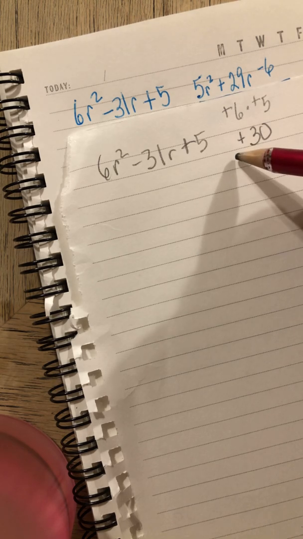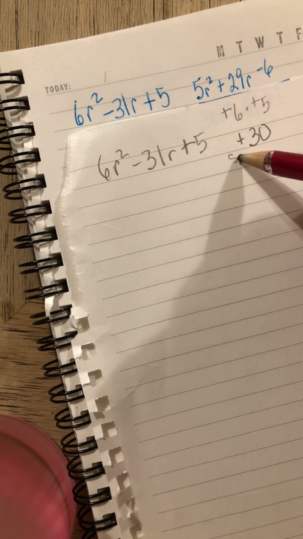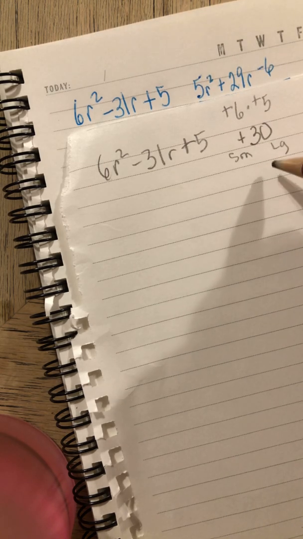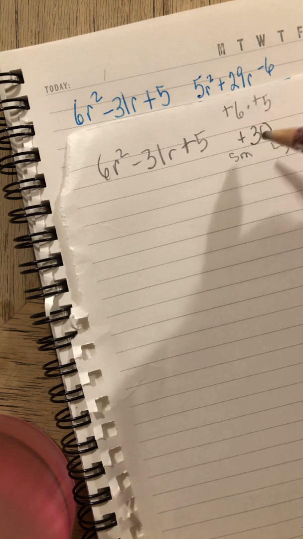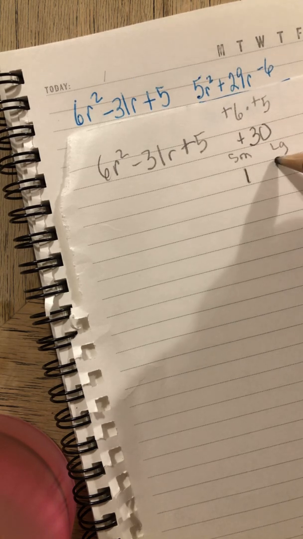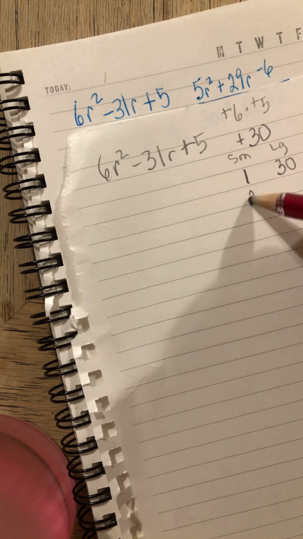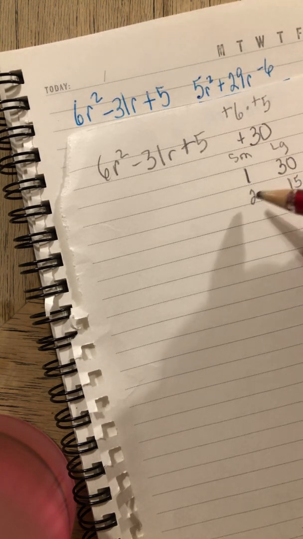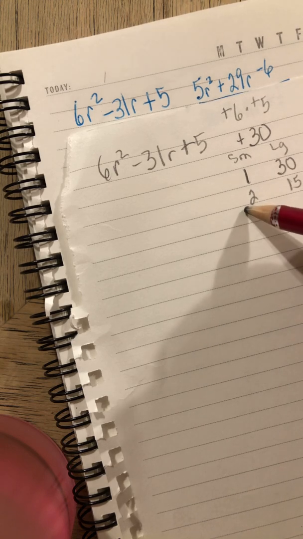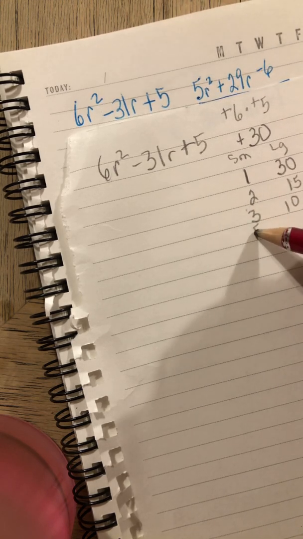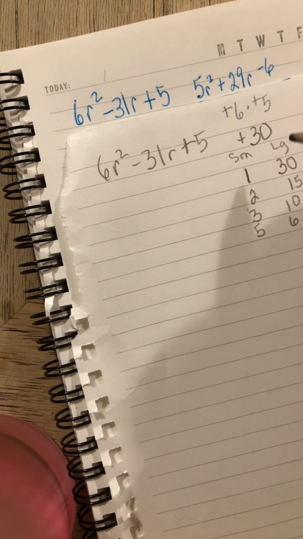We're going to put the small ones on the left and large ones on the right every time we write a set of factors. Like 1 times 30. Well, 1 and 30. 1 is the small number, 30 is the large number. 2 and 15. So 2 and 15. 2 is small, 15 is large. 3 and 10. 4 doesn't work. 5 and 6. So that's the end of that.